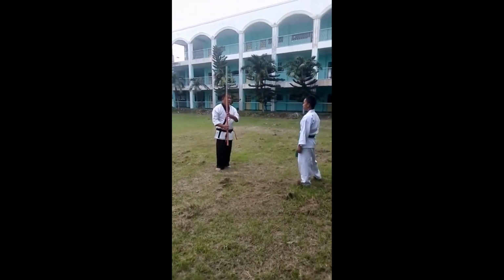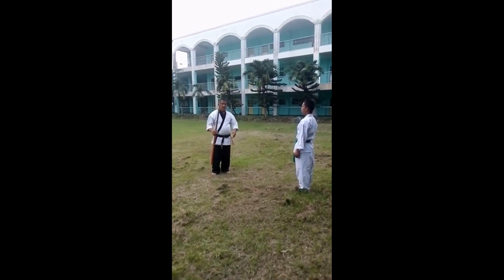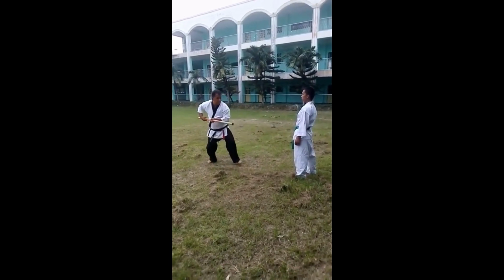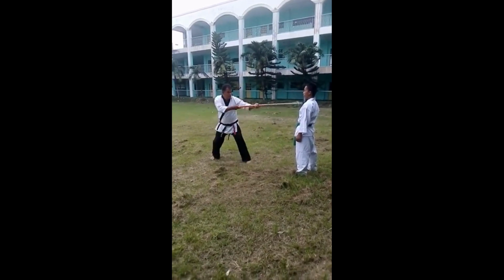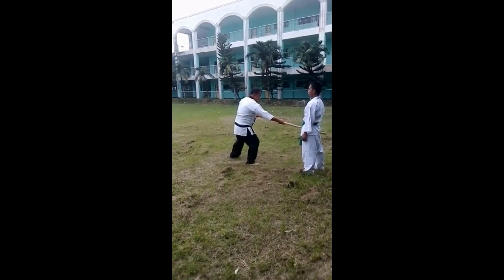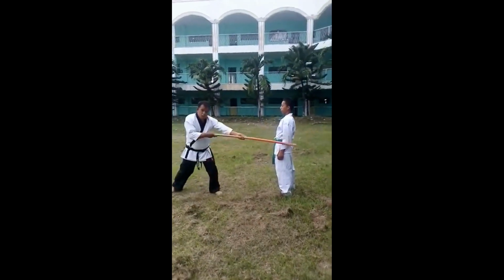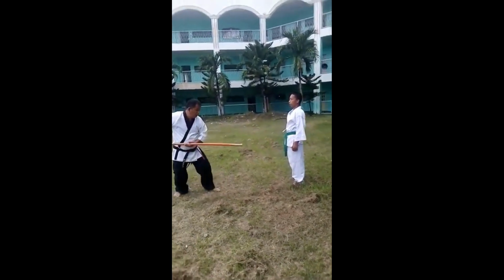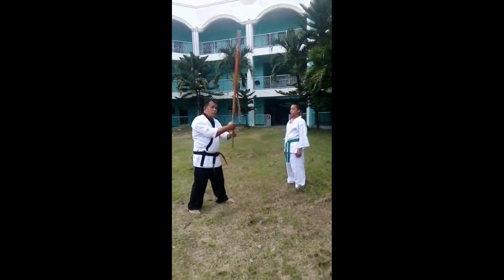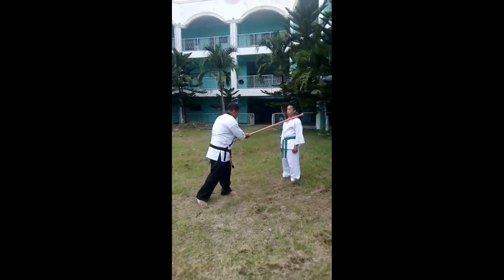Okay, now, by using this wooden stick, this strike is just like this. What else? Now, if we do a strike like this, that is what we call the harness strike.